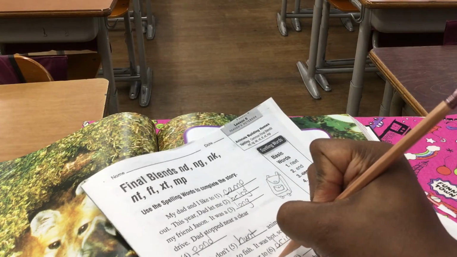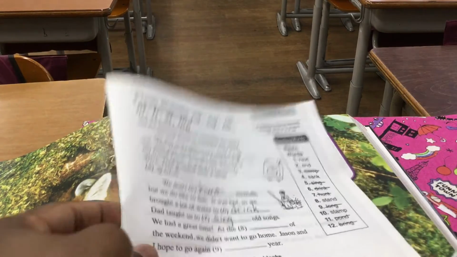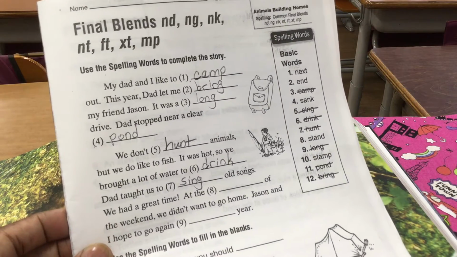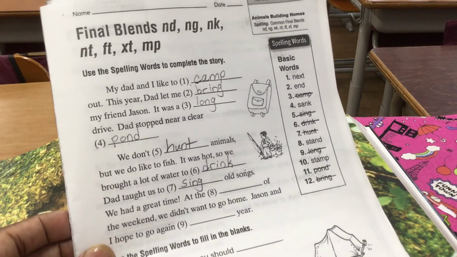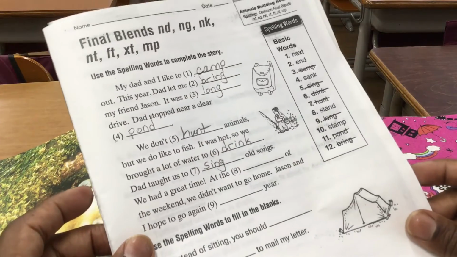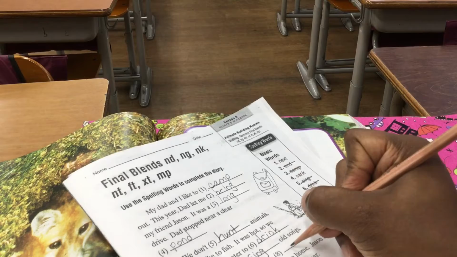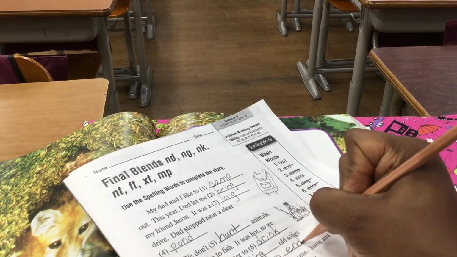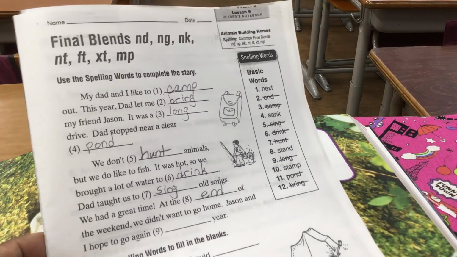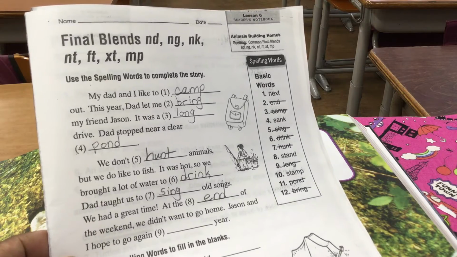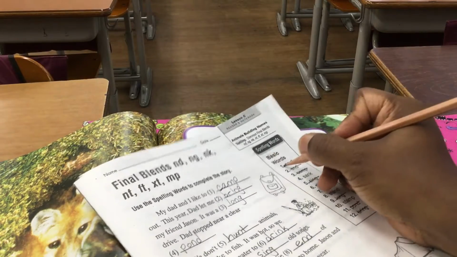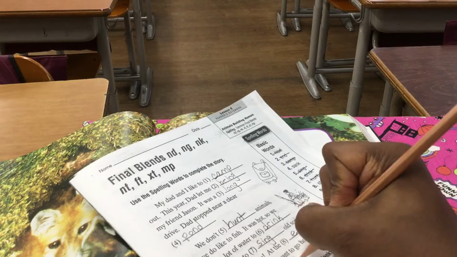Sing, S-I-N-G. We had a great time. At the end of the weekend, we didn't want to go home. End, E-N-D. Jason and I hope to go again next year. Next, N-E-X-T.